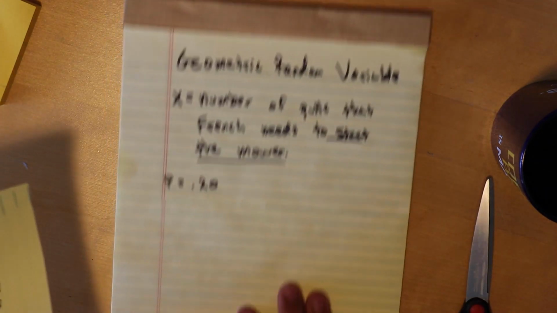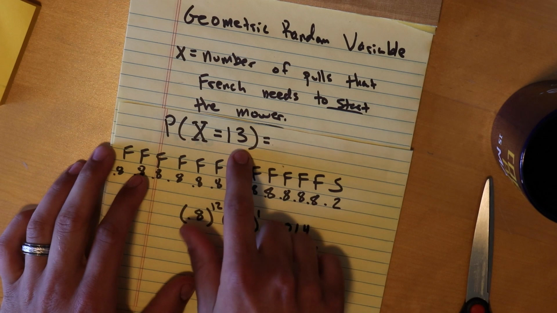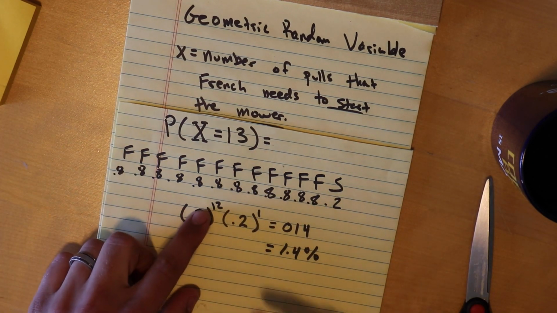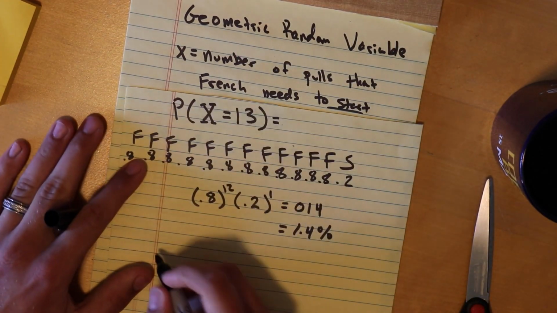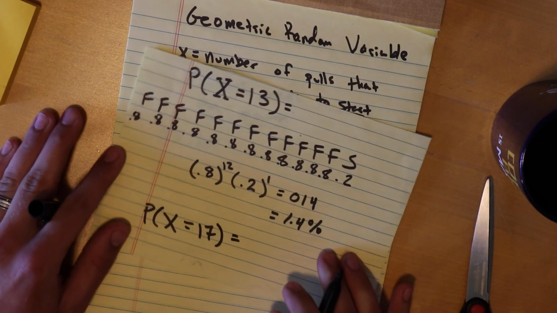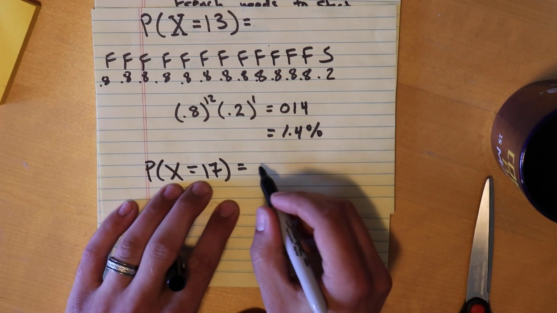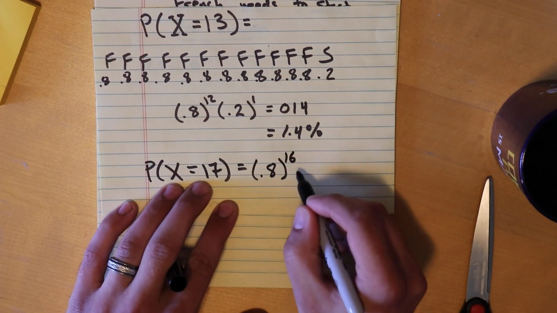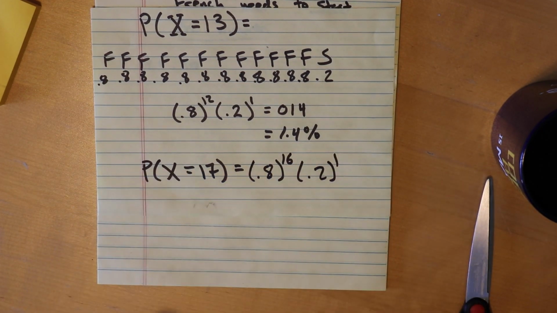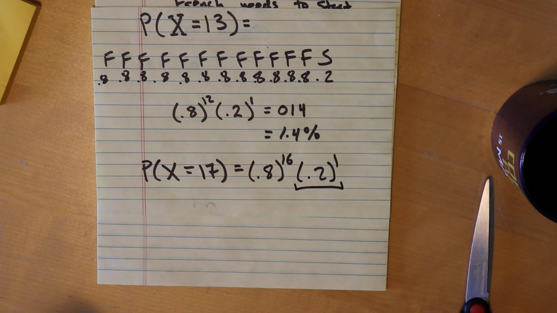So let's do a trickier problem. If I wanted to just play around, let's say it took not 13 pulls, but more than that, like 17 pulls. Then the probability that x equals 17, so when it equals a number, we can just play around with it. If it said 17, then that means I failed 16 times, and then I got my success on the last one. You'll notice that that's always true for geometric probabilities: your probability of success always happens just once, and that's at the end.